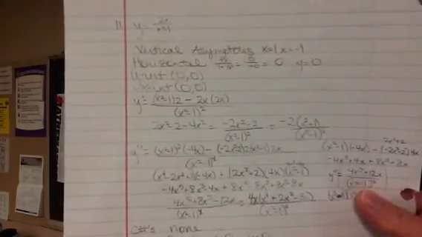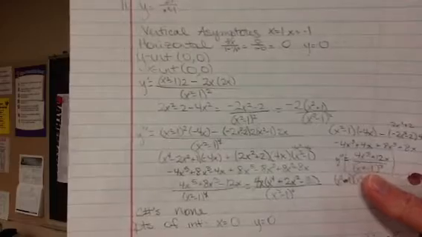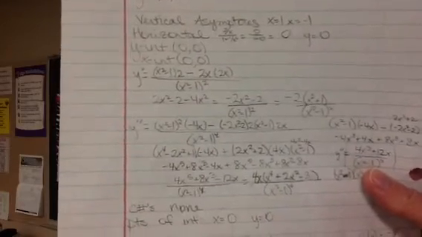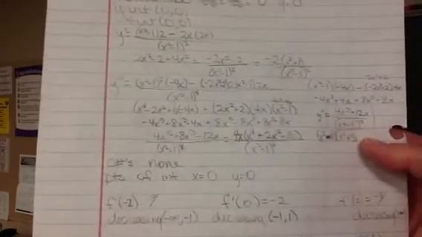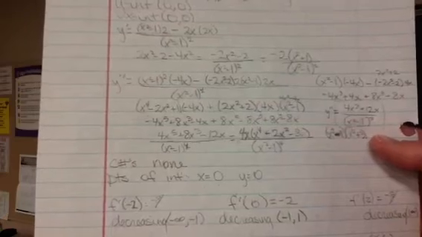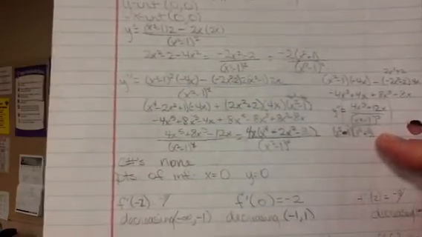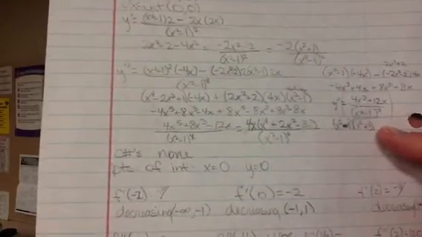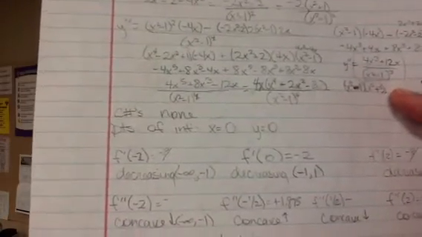Our first derivative is negative 2x squared minus 2 over (x squared minus 1) quantity squared. Our second derivative is 4x to the fifth plus 8x cubed minus 12x over (x squared minus 1) quantity to the fourth. There are no critical numbers. Your point of inflection is (0, 0).